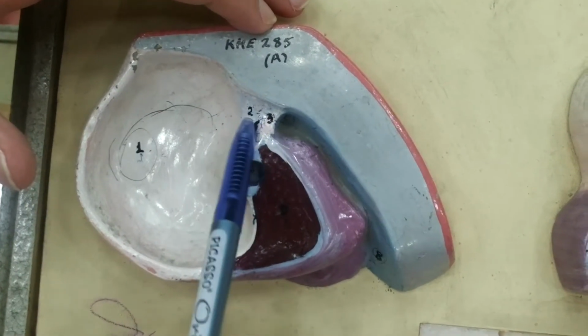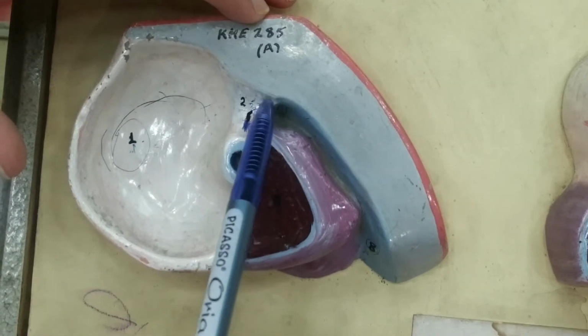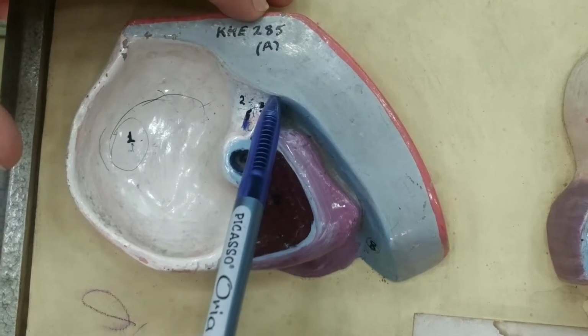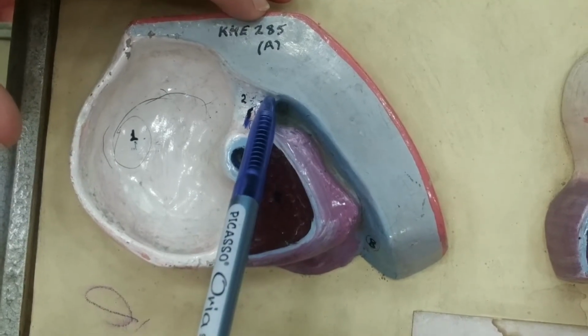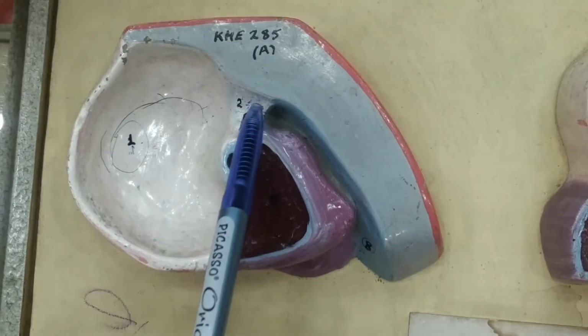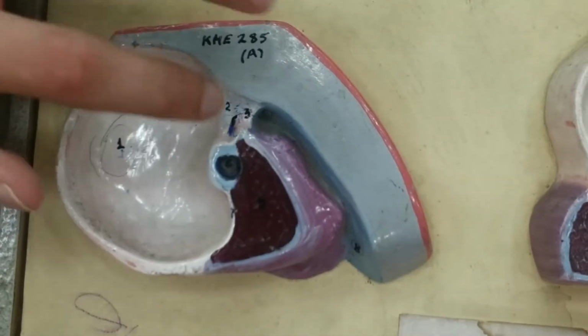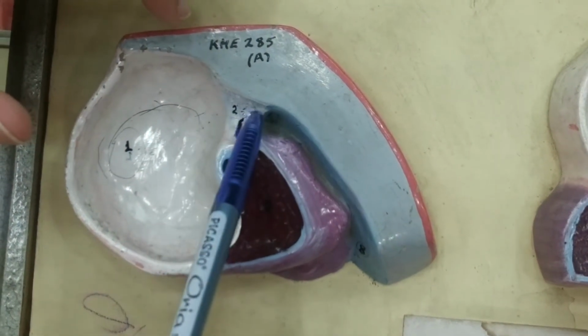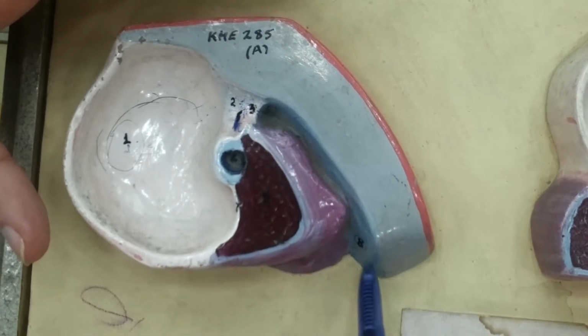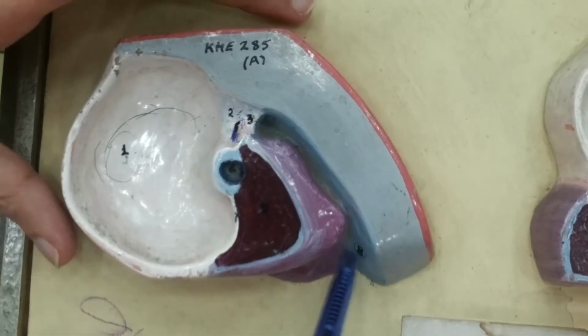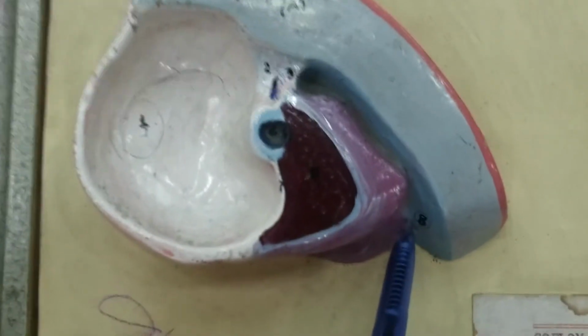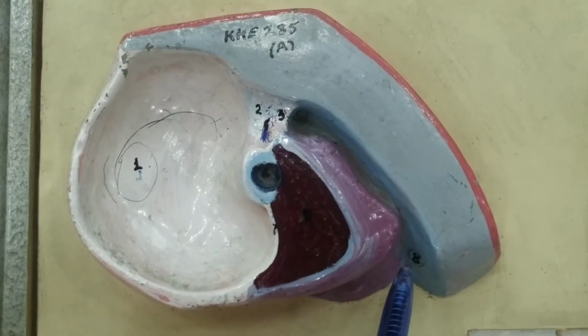This is the canal, known as the pericardio-peritoneal canal. And this inferior structure, number 8, is known as the peritoneal cavity.